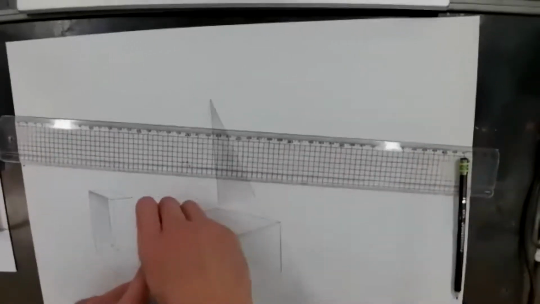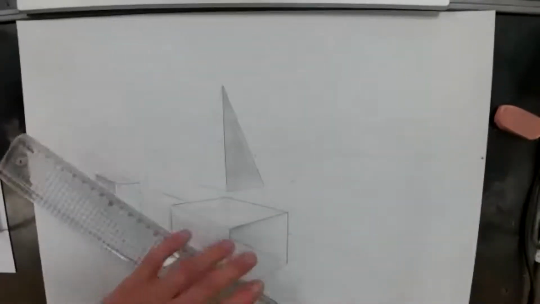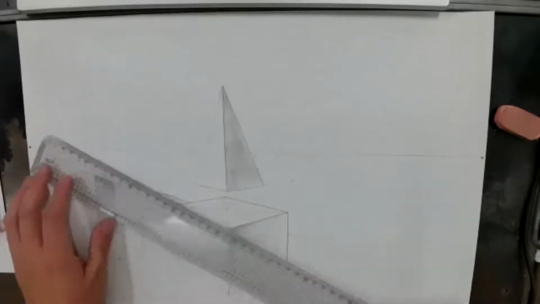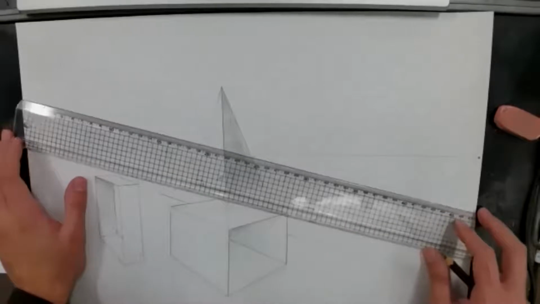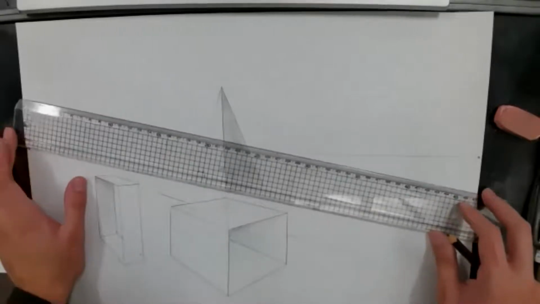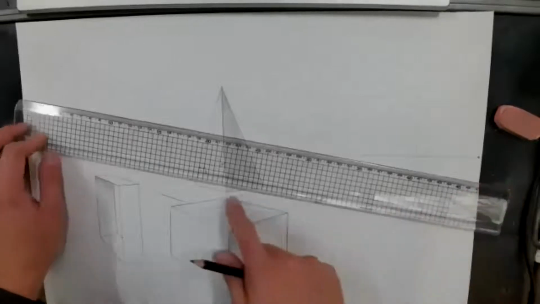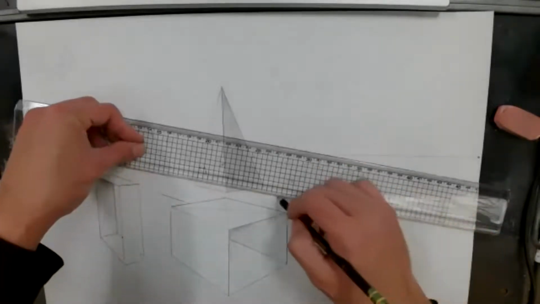That's the bottom of the cylinder. And I dropped it. Okay, now let's do the top of the cylinder. And I want it to go behind the cone too, the floating cone.